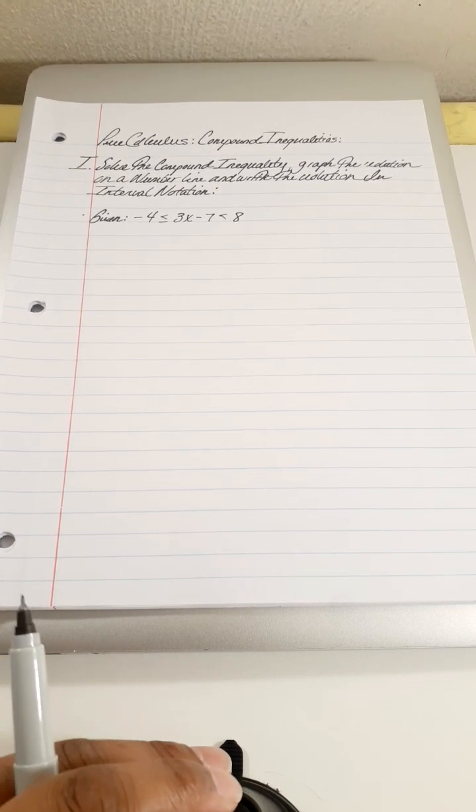So we're asked to solve this compound inequality, graph the solution on a number line, and write the solution in interval notation. So we're given this compound inequality. It's written in the form of a double inequality. And basically what it says here is that negative 4 is less than or equal to 3x minus 7, which is then less than 8.